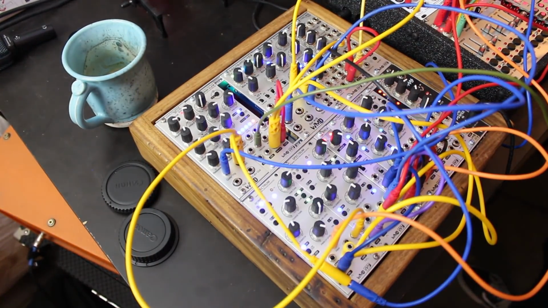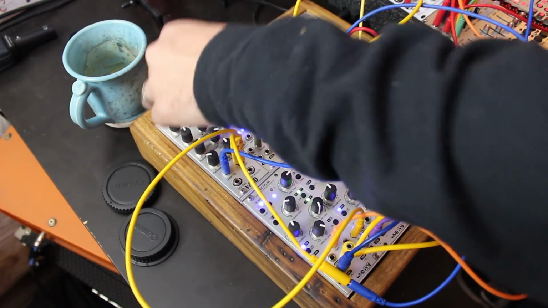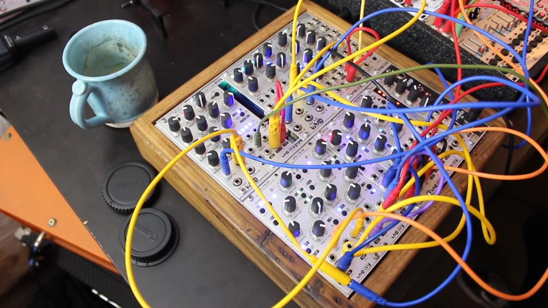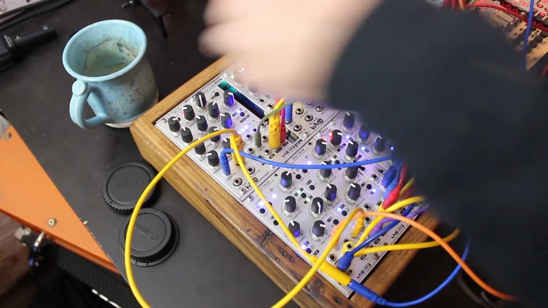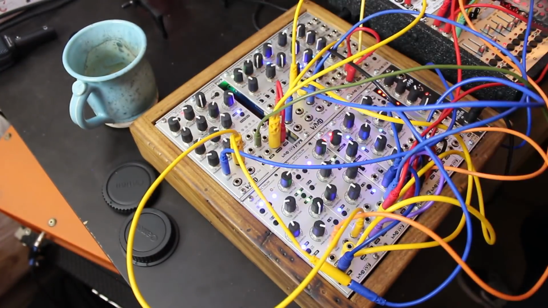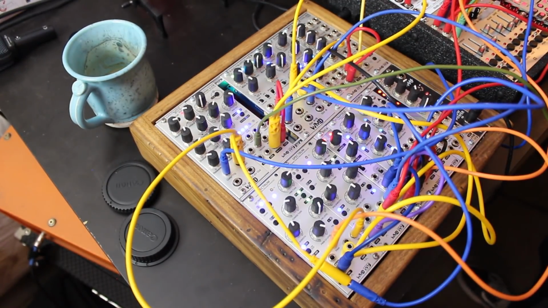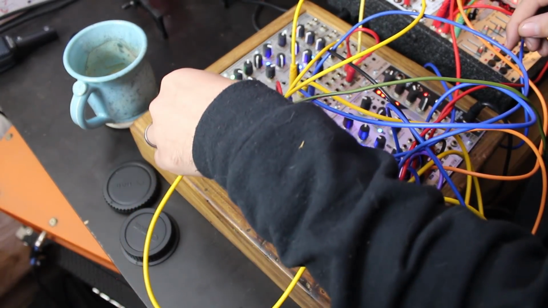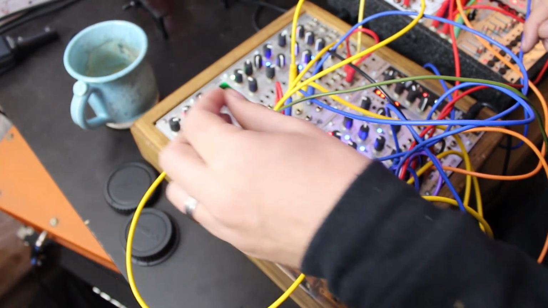Here comes. Ooh, nice. Let's just do every 4 bars, why don't we? Speed this, make this a little bit slower.